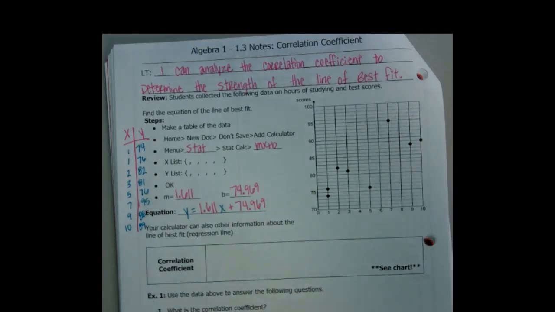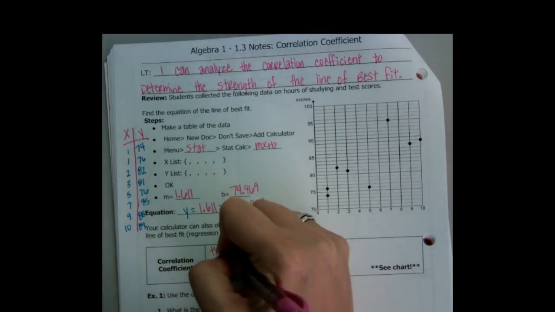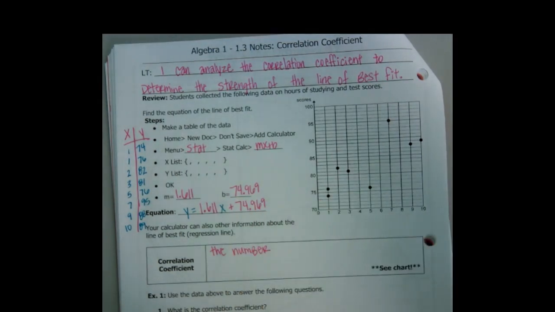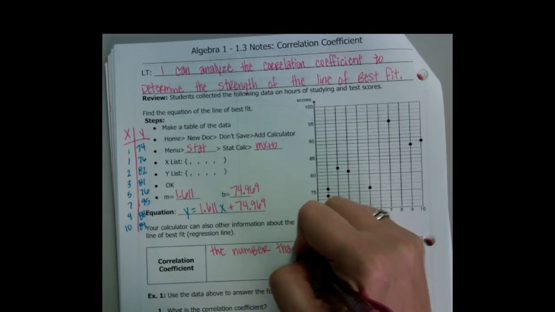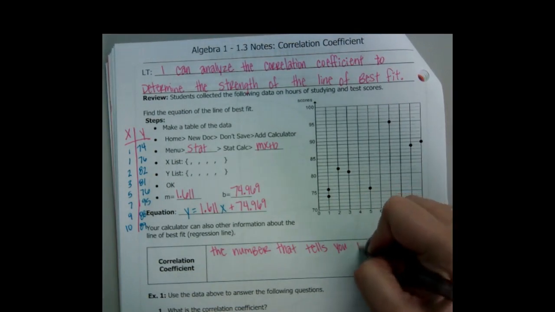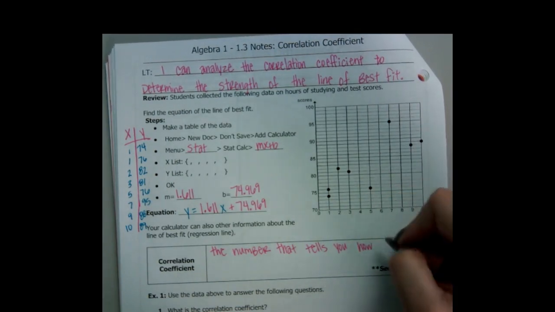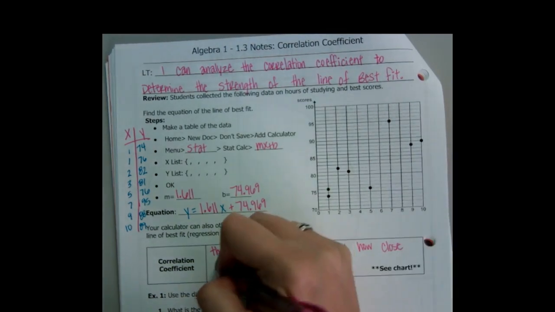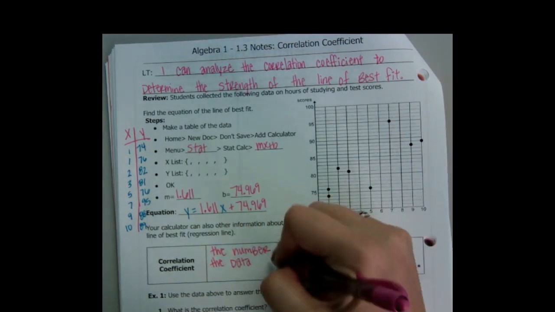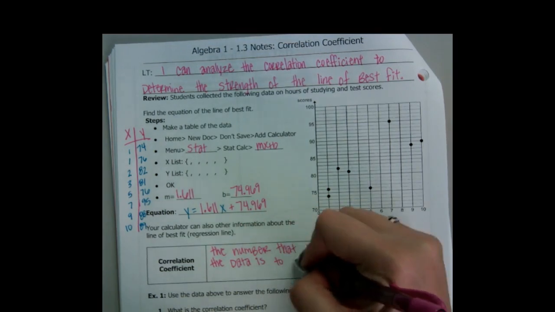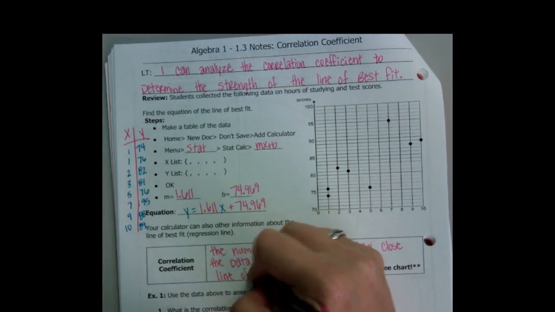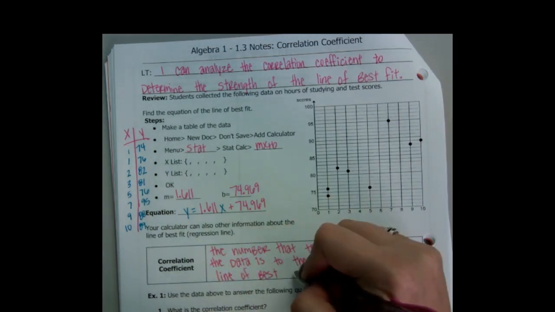So our definition for correlation coefficient is the number that tells you how close the data is to the line of best fit.